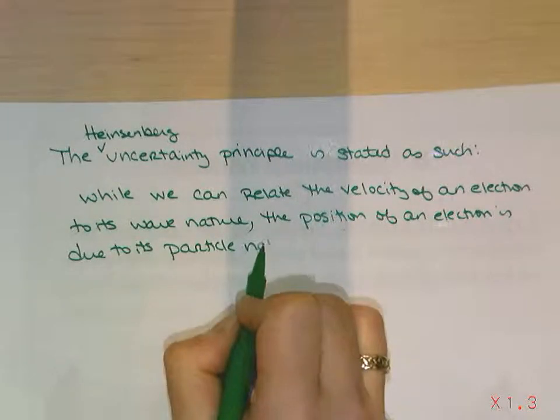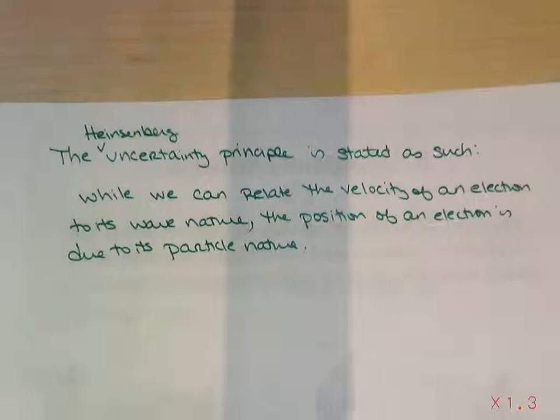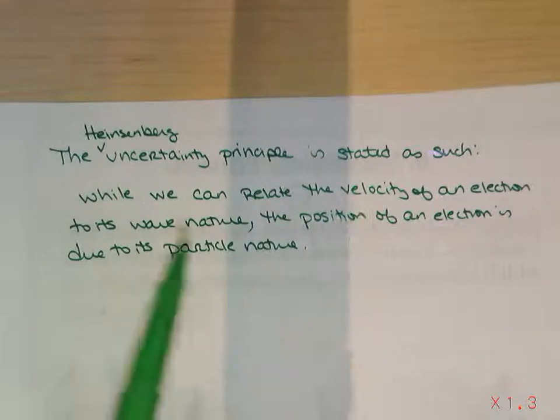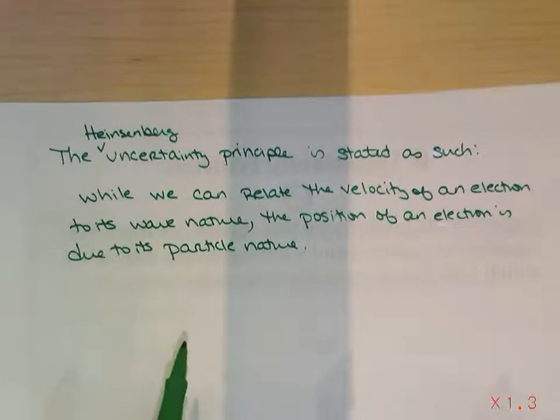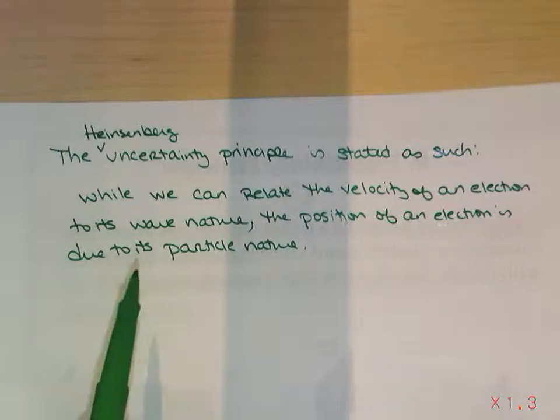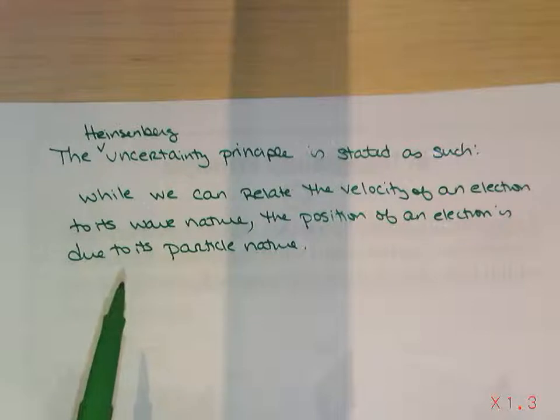When we talk about position, like where we expect an electron to be, that's only if we're thinking about it as a particle. So if I know the velocity, I know its wavelength, but I don't know where it's going to be. Or if I know where it's going to be, I don't know what wavelength or velocity it has, because you can't think about an electron having both properties at once. You can either say, I know its speed, so I know its wavelength, or I know where it landed, so I know some other things about it.